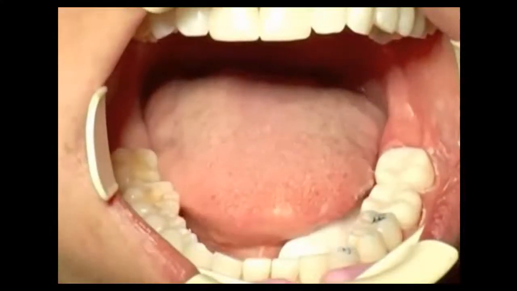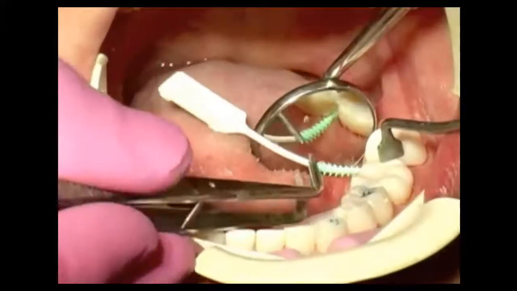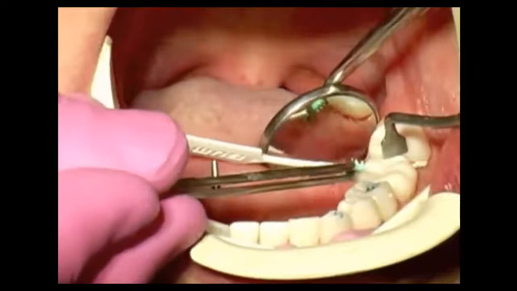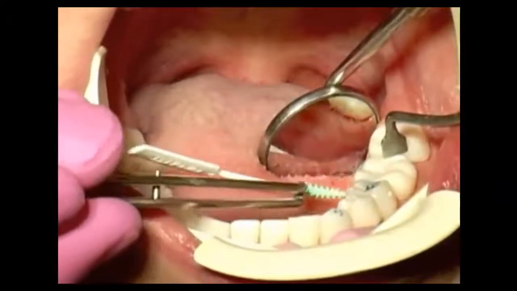Again, flossing to make sure there's no cement that's stuck in there. You don't want it to irritate the teeth or the gum tissue.